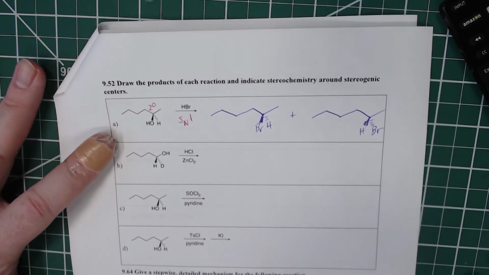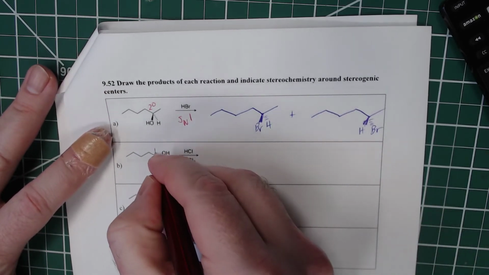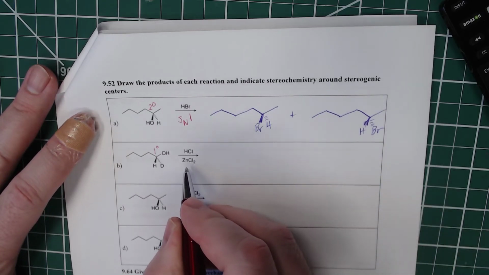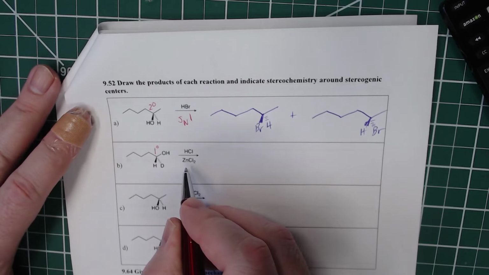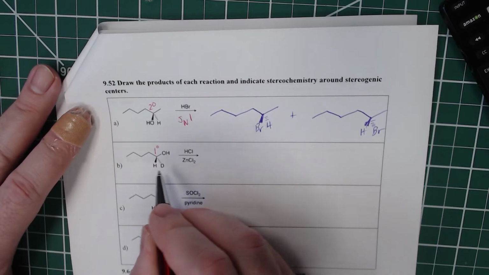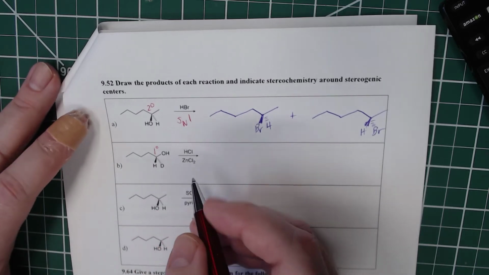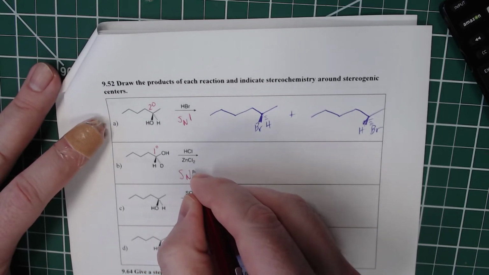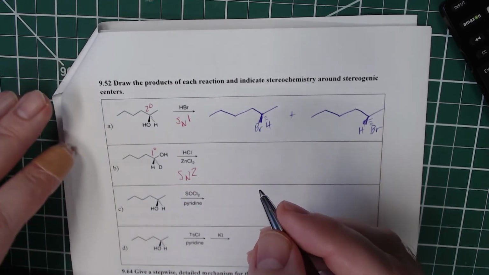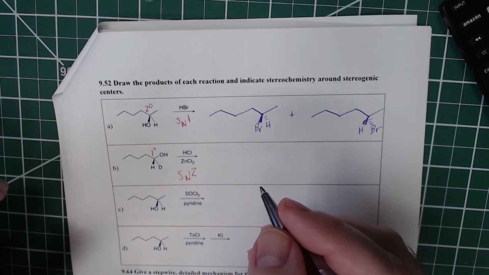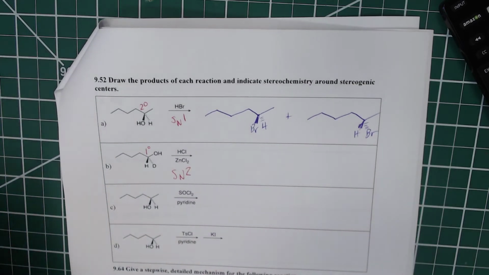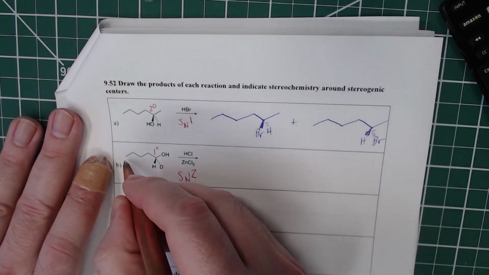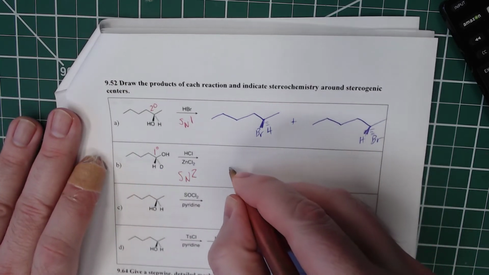All right, on part B, we've got a primary alcohol, and we're using HCl and the zinc chloride, and again, we need that zinc chloride to make this reaction work. The primary doesn't work that well, the SN2 doesn't work that well unless we have that zinc chloride in there. So we're going to do the SN2 mechanism. And with the SN2 mechanism, that means that we will get inversion of that stereochemistry. 1, 2. So we have 5 carbons.